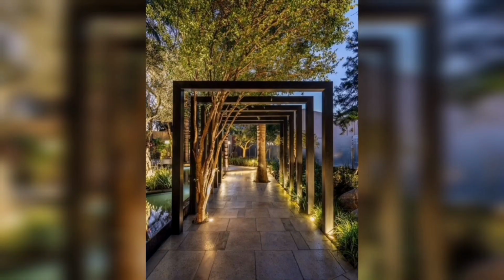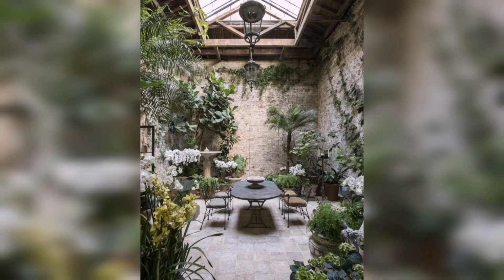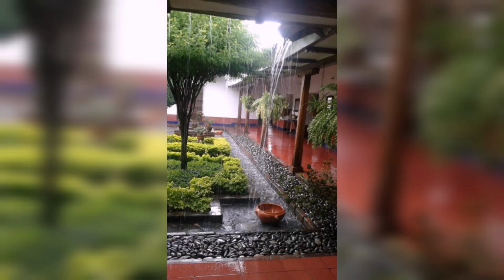Adding a water feature is another way to enhance an uneven garden plot. A small pond or a fountain can add a relaxing and calming atmosphere to your garden. If you have a slope, consider adding a waterfall or stream to create a natural looking water feature.